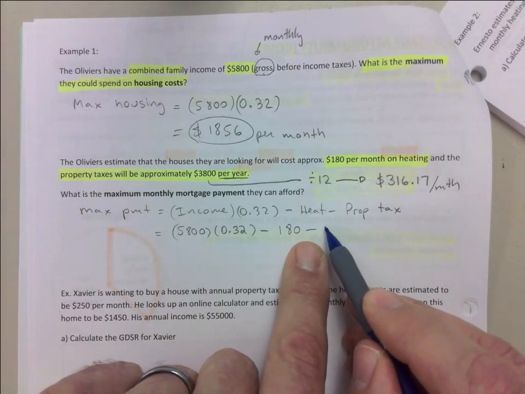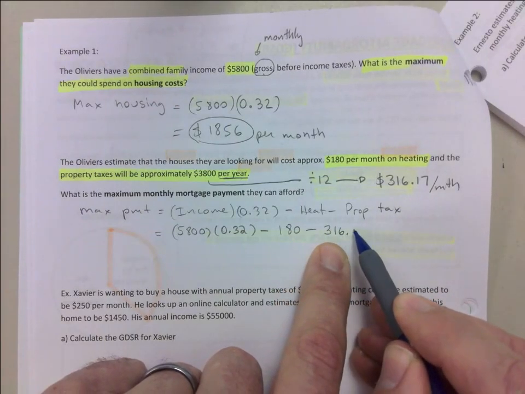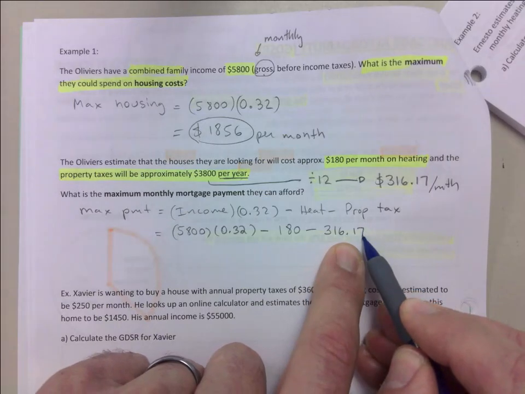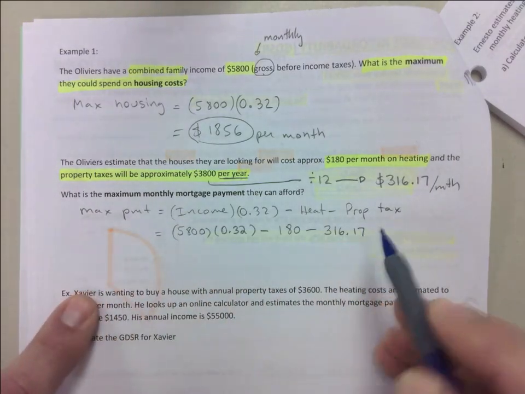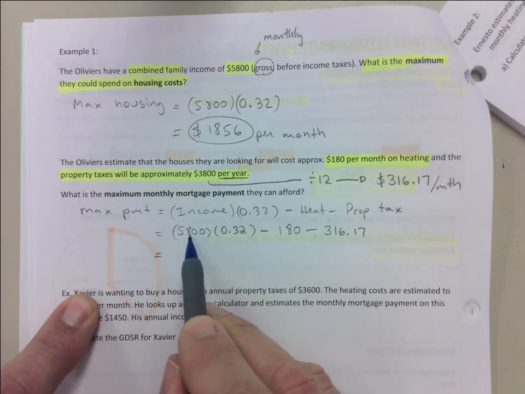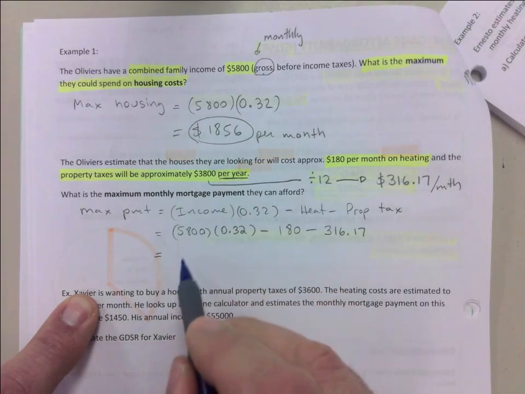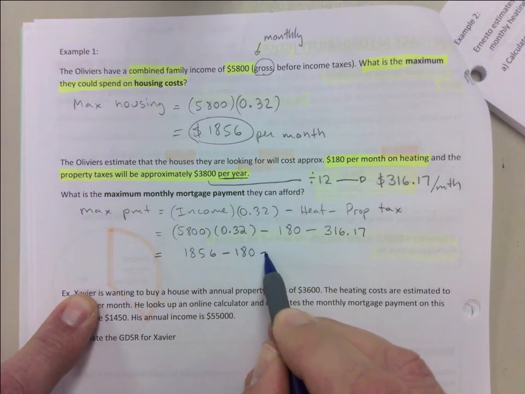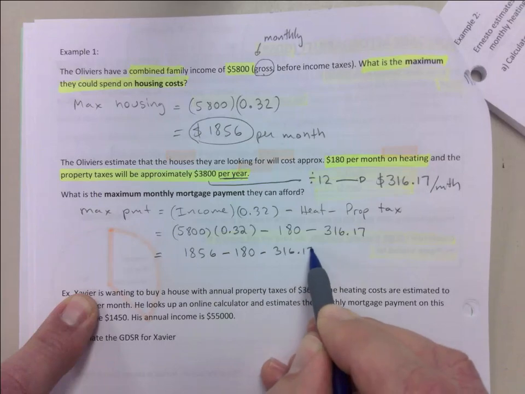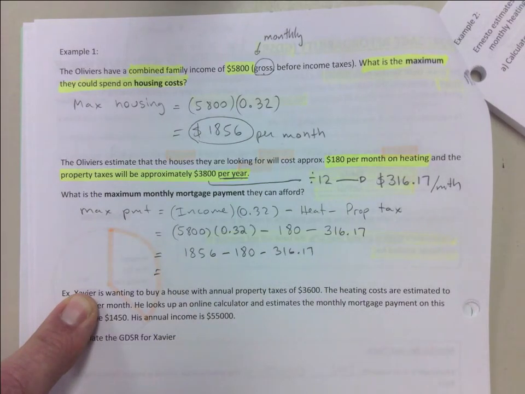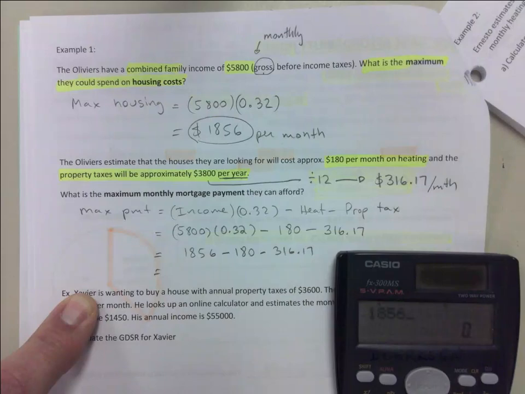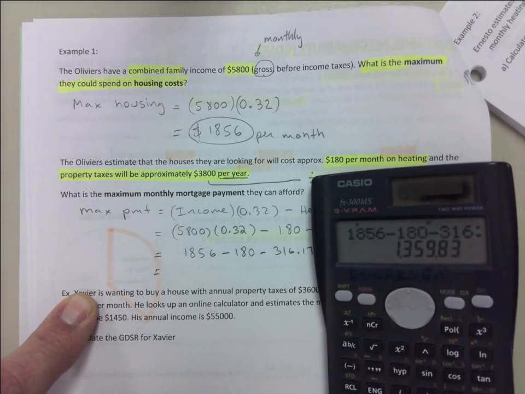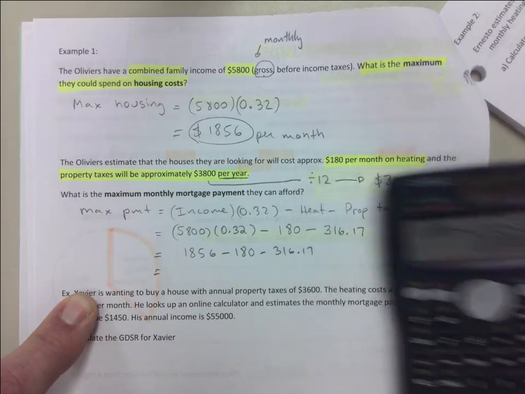So we take away 316.17 off of that. We know that 5,800 times 0.32 is 1,856. We subtract 180, subtract 316.17 from it. So we end up with $1,359.83.